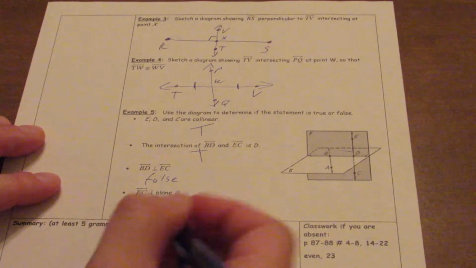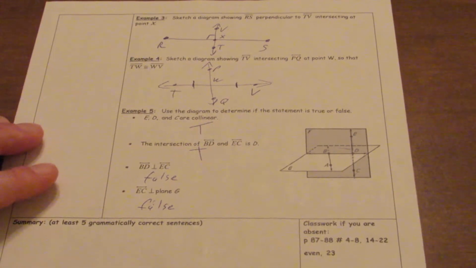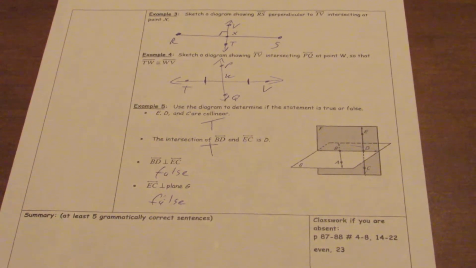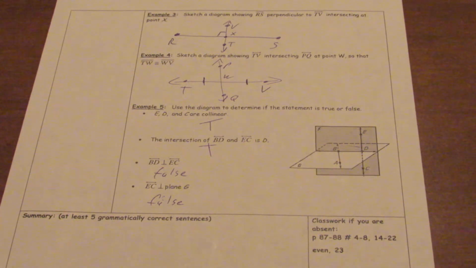Same thing here. I don't have the 90. So this is false because it can't be determined to be true. So if they don't show it to me, it is false. Okay. So that is the end of section 2.3.